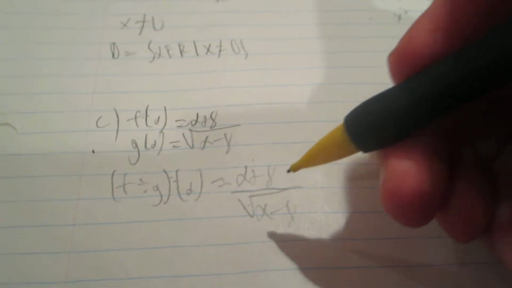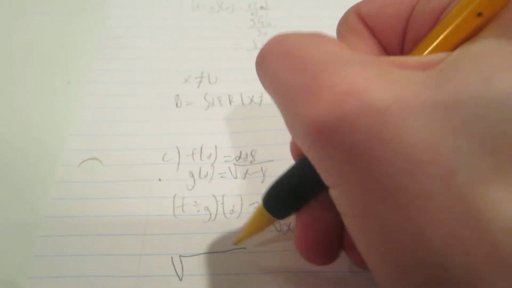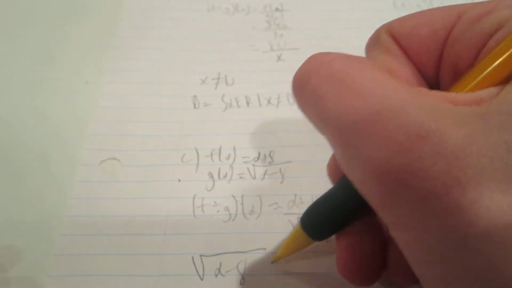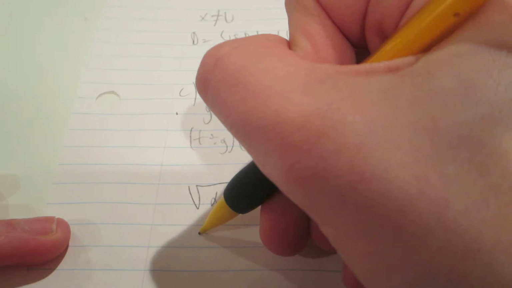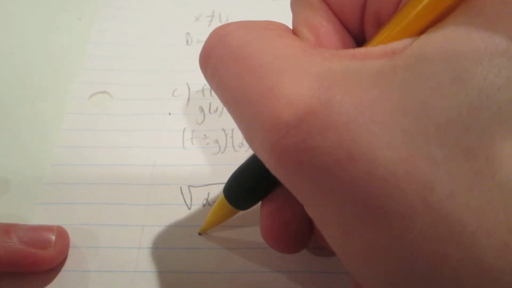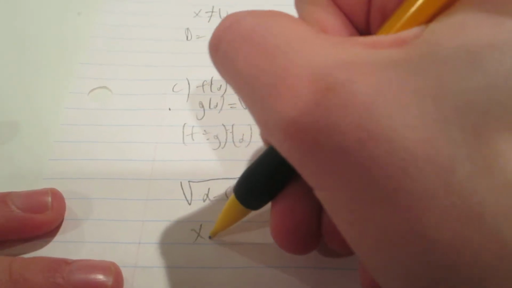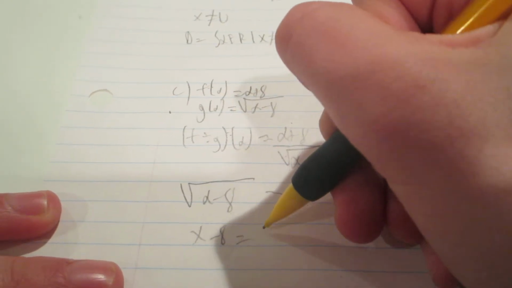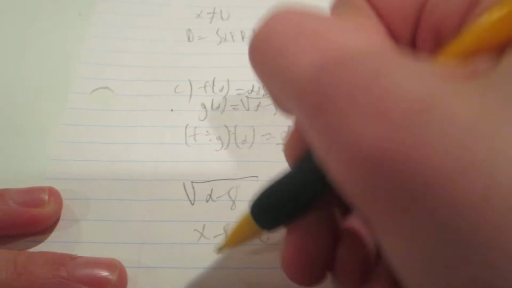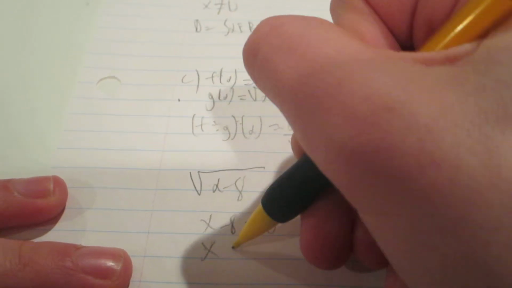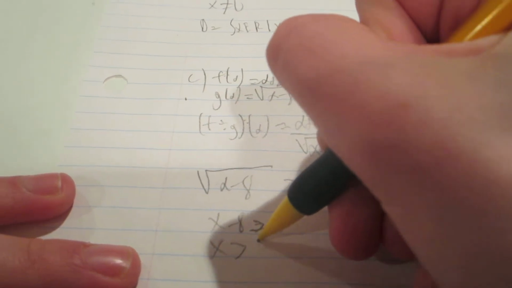So now we need to figure out the domain. So we look at the denominator, and square root of x minus 8 is greater than 0. But then we take out the square root and we make it x minus 8 is greater than 0 squared. And then we bring 8 onto the other side and we do x is greater than 8. So the domain is x is all real numbers with the property that x has to be greater than 8.